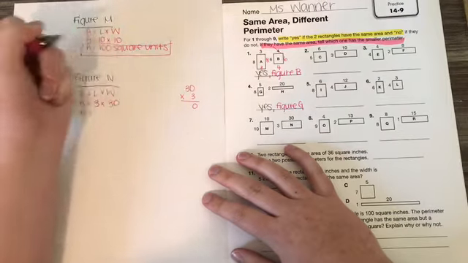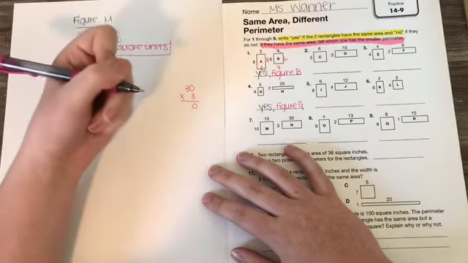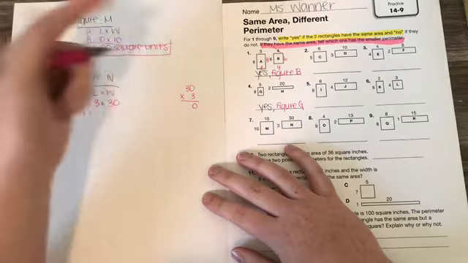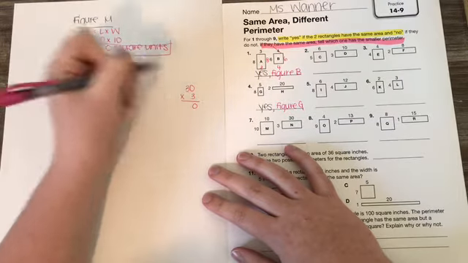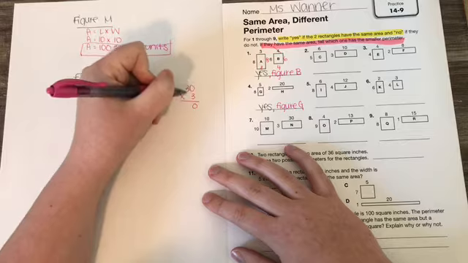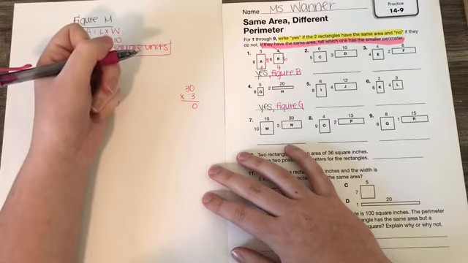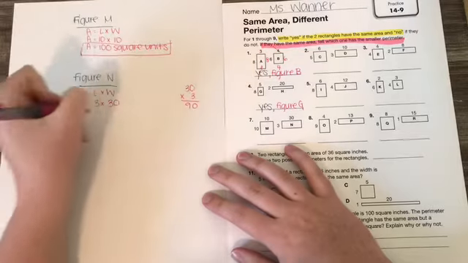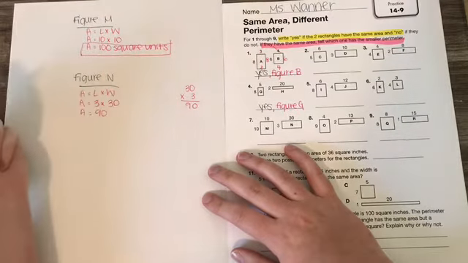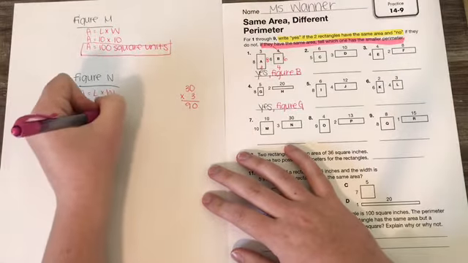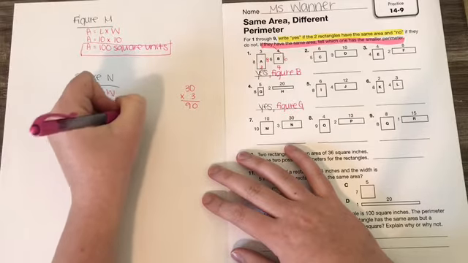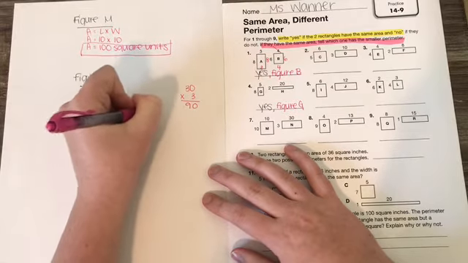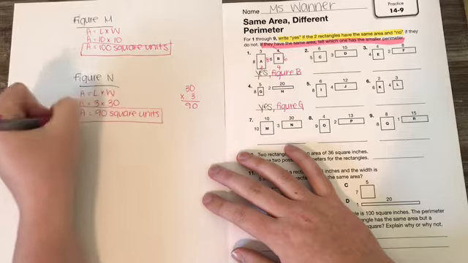Anytime you multiply something by 0, it is automatically going to be 0. And then we multiply 3 times 3. And 3 times 3 is 9. So our answer is 90. And then we're going to write square units because we solved by multiplying.